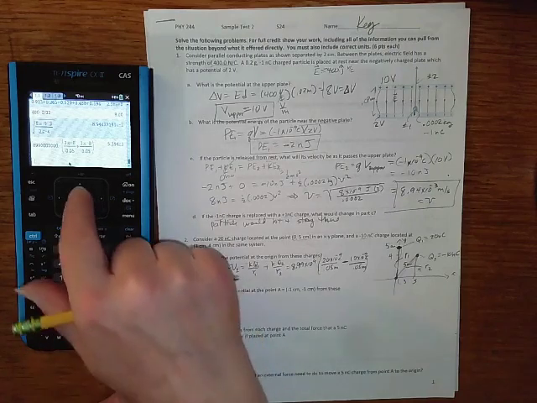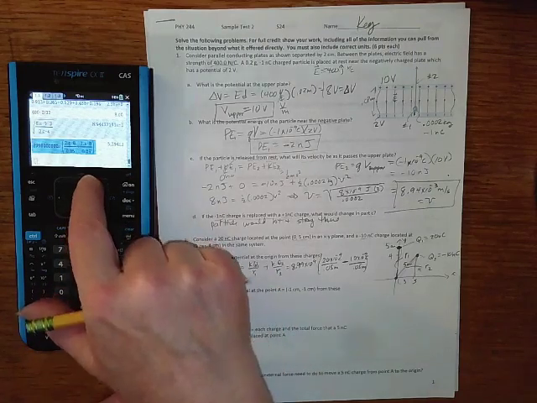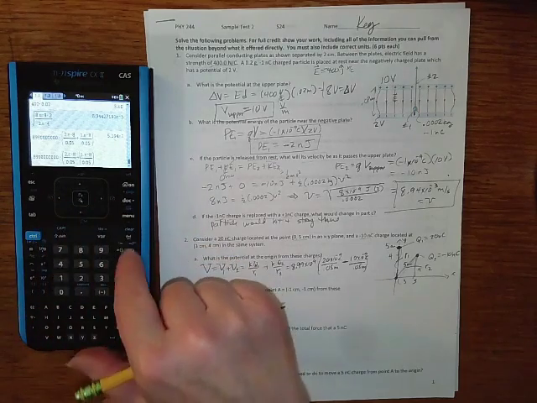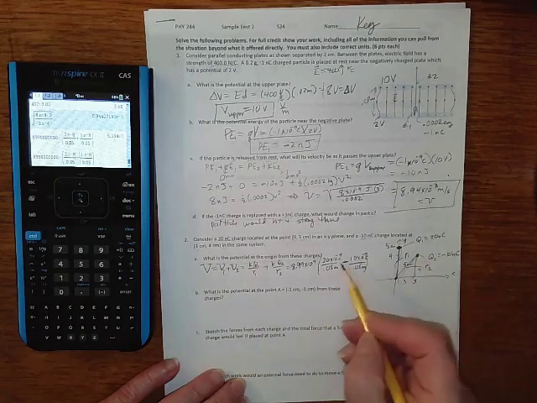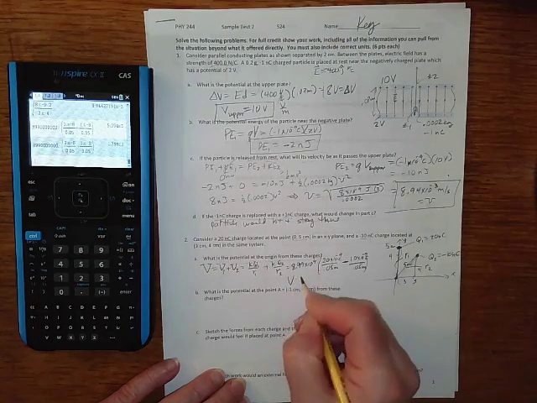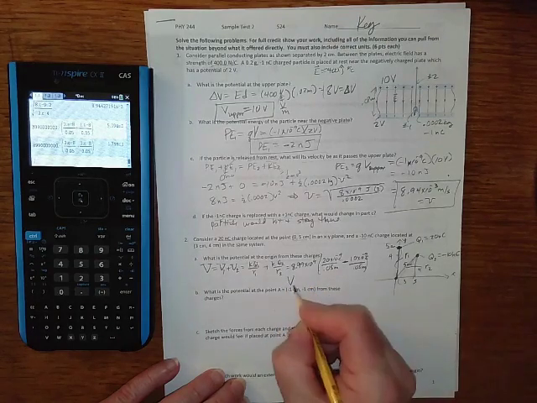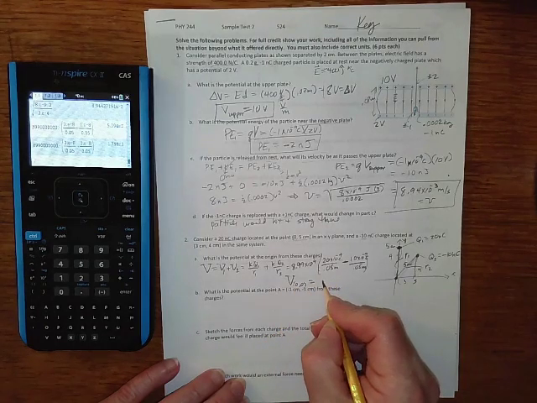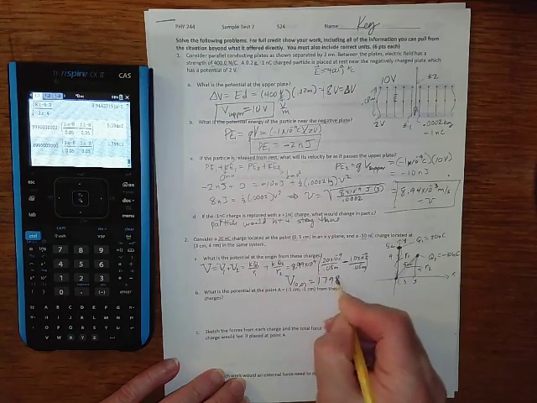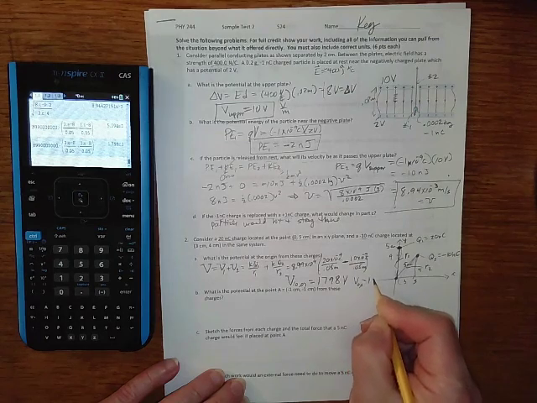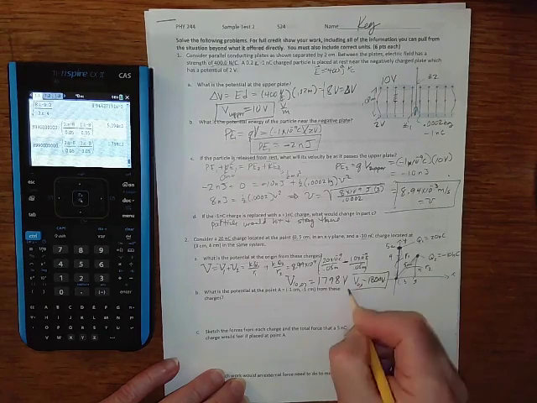Forgot my negative sign. Let's do a little editing here. Alright, don't forget the negative on the 10 here. Looks like the potential at 0, 0 is 1798 volts, or V00 is 1800 volts to 3 sig figs.